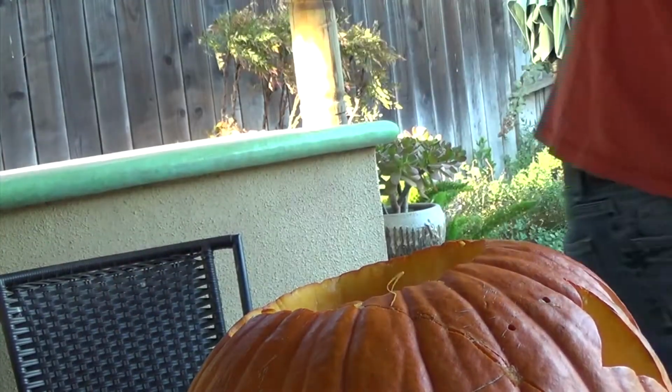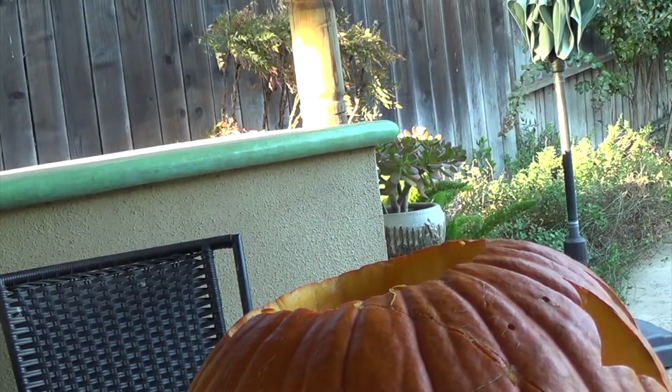Speaking of the size of your thumb, I once saw the biggest blueberry ever that was half the size of my thumb.